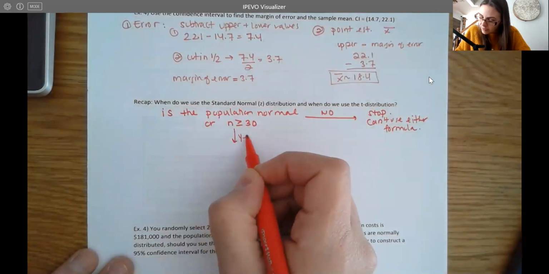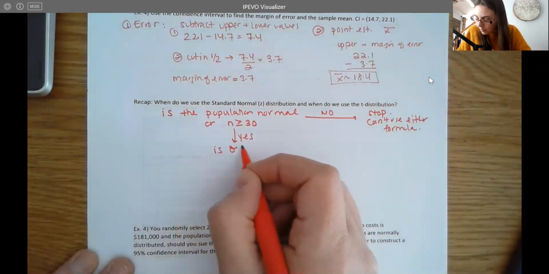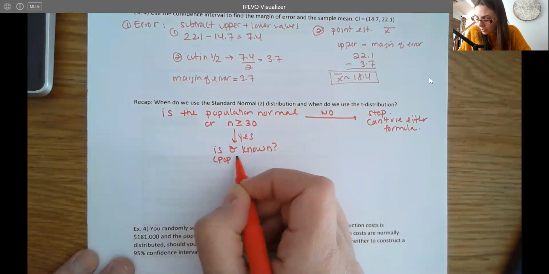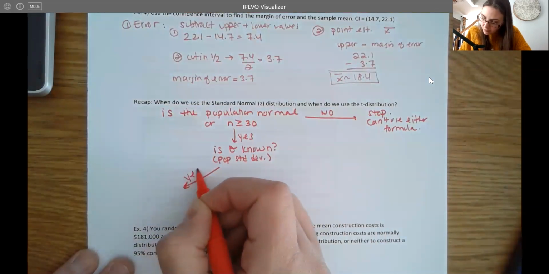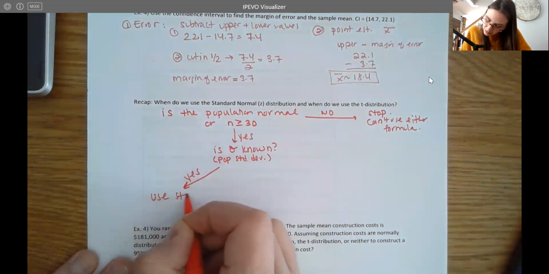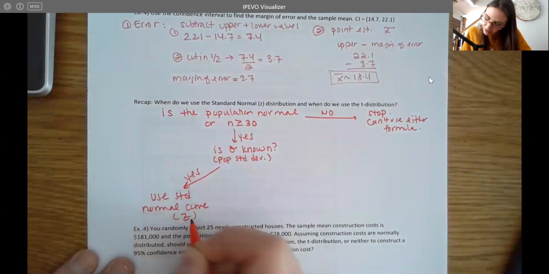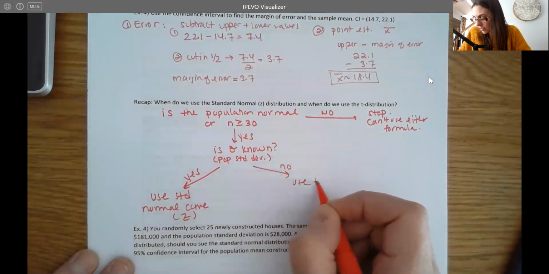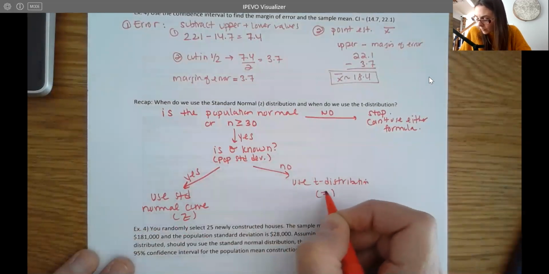So if the answer is yes, then the next question you're going to ask is: is sigma known? Remember, this is the population standard deviation. If the answer is yes, then you're going to use the standard normal curve, so you're using z values. If your answer is no, then you're going to use the t-distribution, so you're using t values.